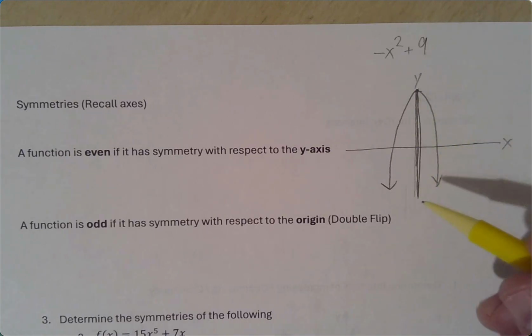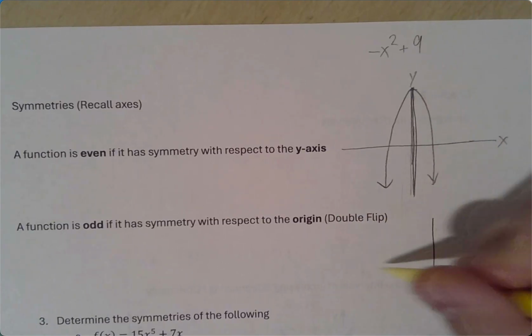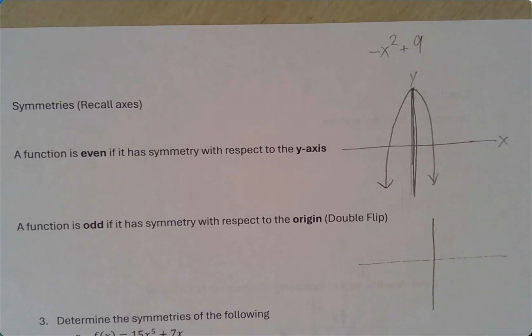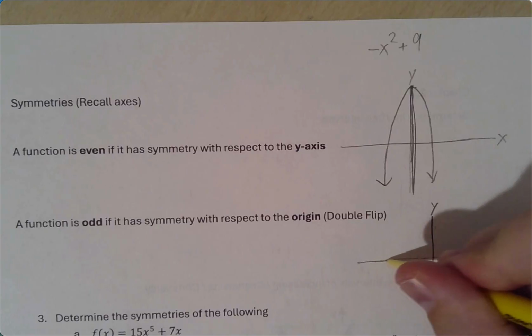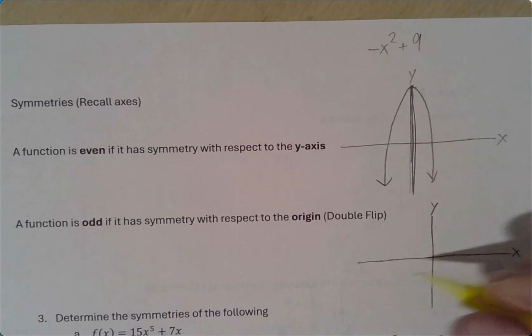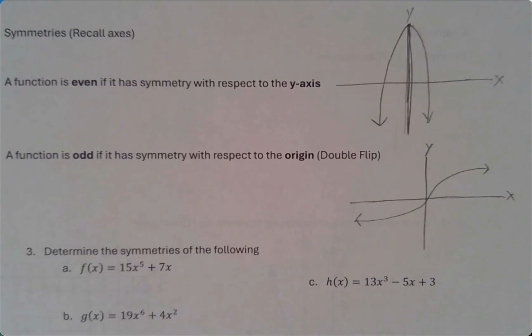There it is. Now, what about an odd symmetry, or a symmetry with respect to the origin? What does that look like? Well, just to draw that picture, again, we have an xy axis, and we're not going to worry about the function that makes this, but as long as we write this down, this actually has symmetry with respect to the origin.